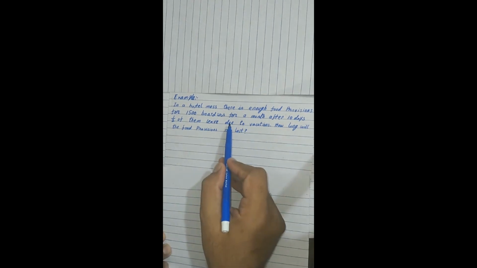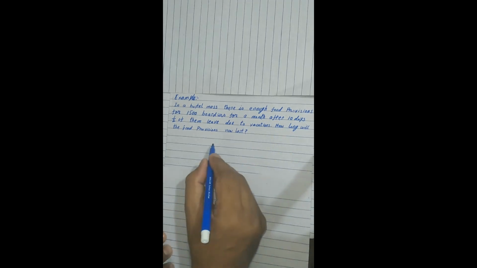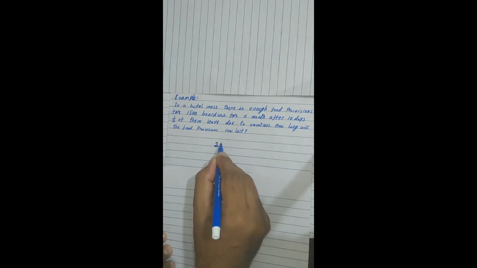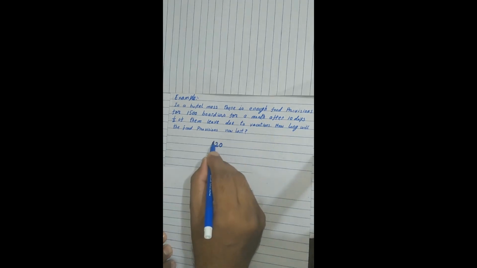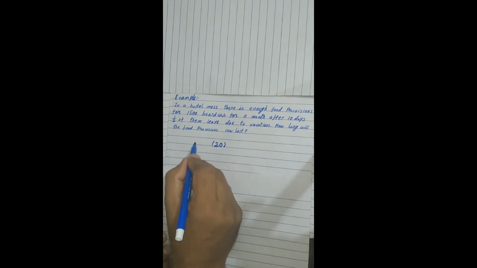Let's solve this problem. When 10 days have passed away, the remaining days are 20. It means for 20 days there is enough food for 1500 boarders.